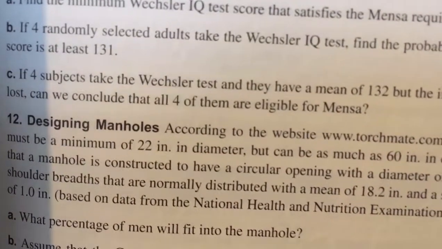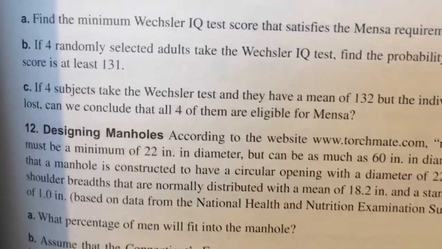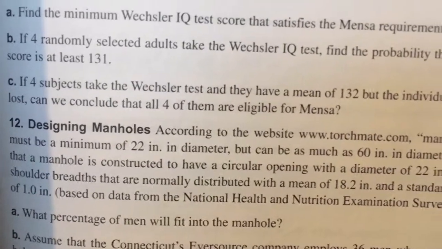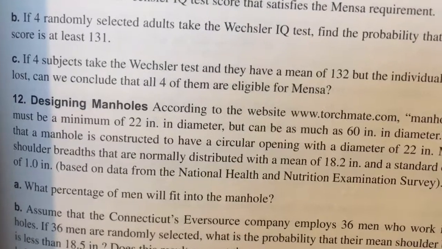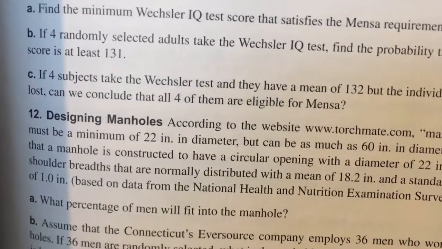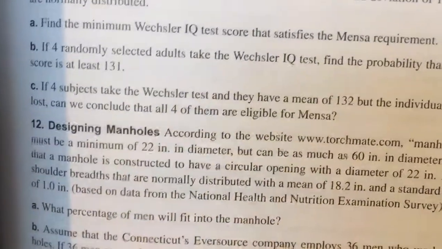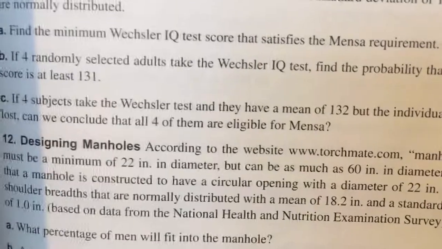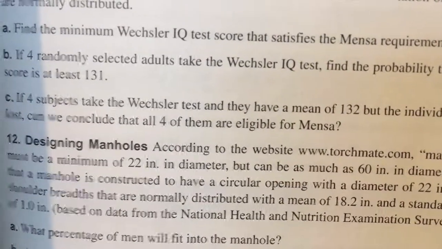Okay, so the last little part, I'm not even going to do the math on that because it's really pretty obvious. It says if 4 subjects take the Wechsler test and they have a mean of 132, but the individual scores are lost, can we conclude that all 4 of them are eligible for Mensa? And the answer is no, because to have a mean of 132, that means one of them could be below the 131 and still have all 4 of them have a mean of 132.